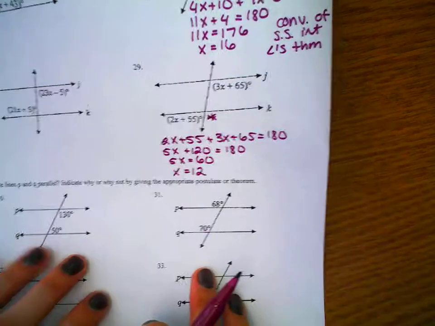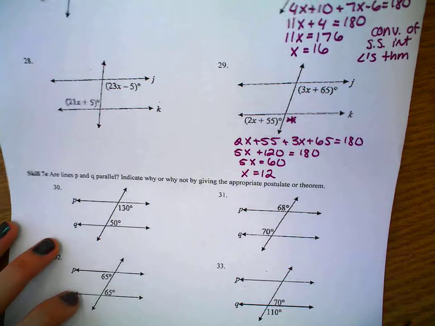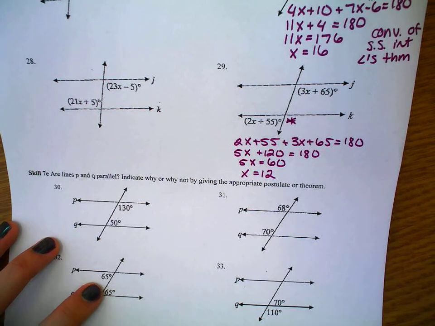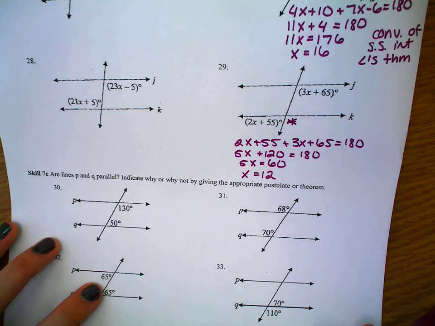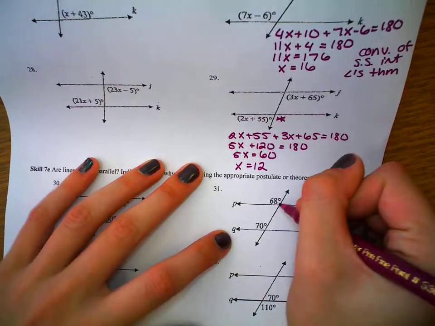Are lines P and Q parallel? So 30 through 35 are asking if these lines are parallel, and we have to identify if they're parallel by looking at the angle measures that were given, and then indicate why or why not by giving the appropriate postulate or theorem. So 31, 68 degrees and 70 degrees.